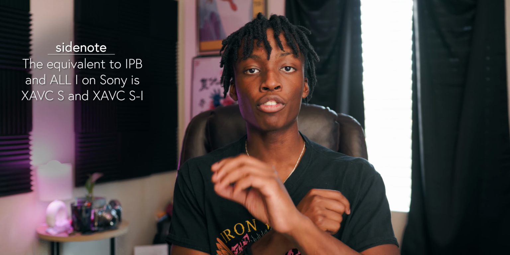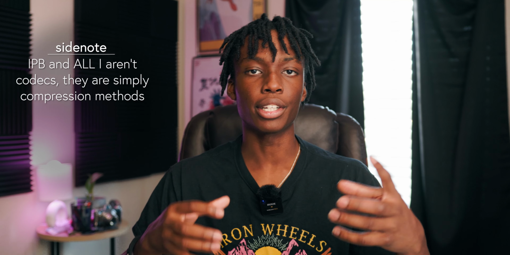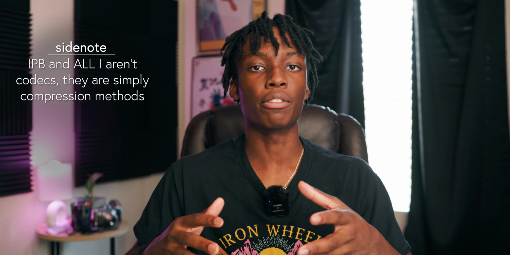Now, All-I, on the other hand, does everything IPB doesn't do, right? It takes each individual frame as is. Now, the main question when it comes to IPB or All-I, people are thinking, I don't see a quality difference. It's not necessarily a quality difference, it's all about the compression and the processing. That's where the differences mainly hit.